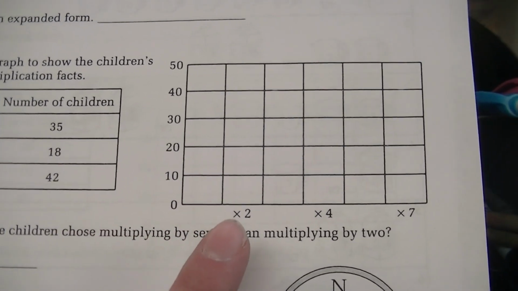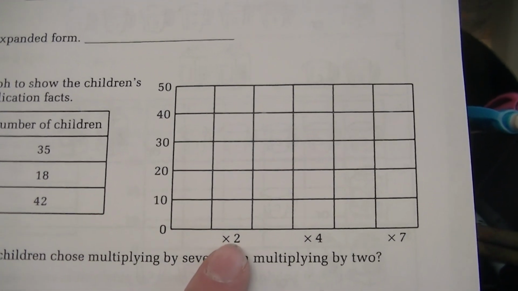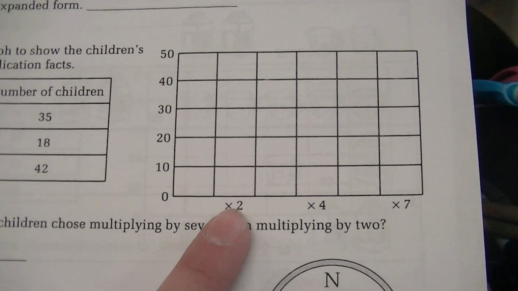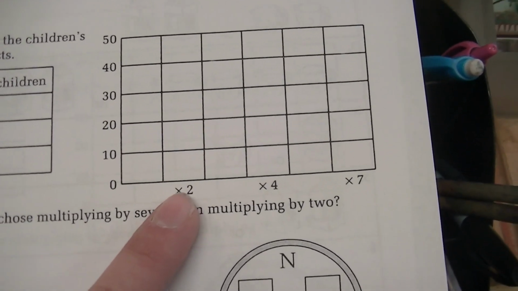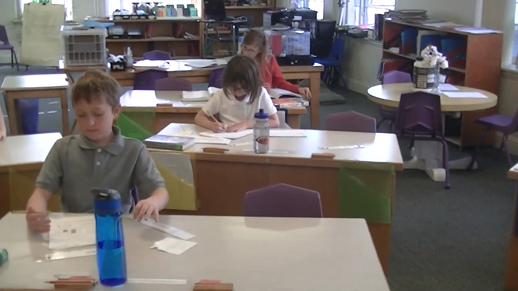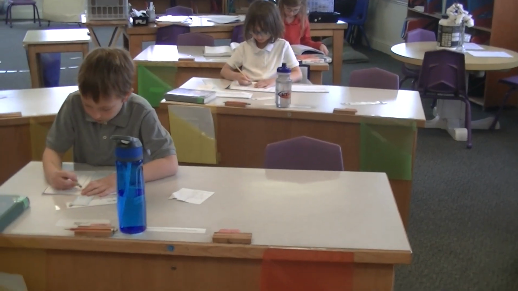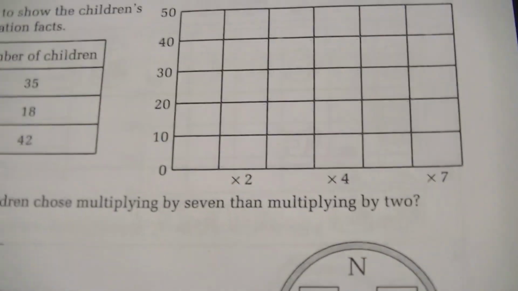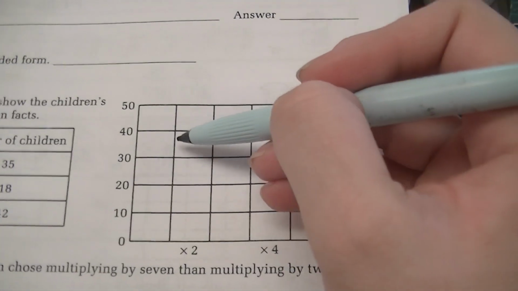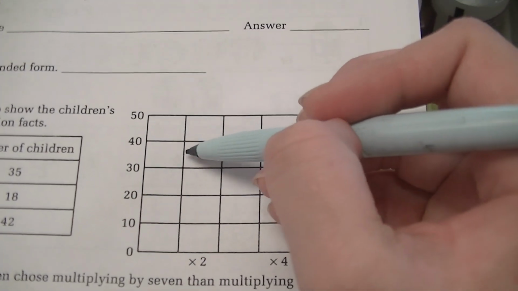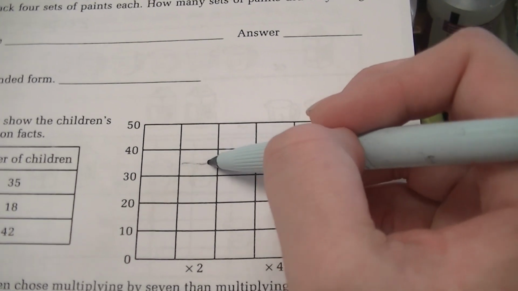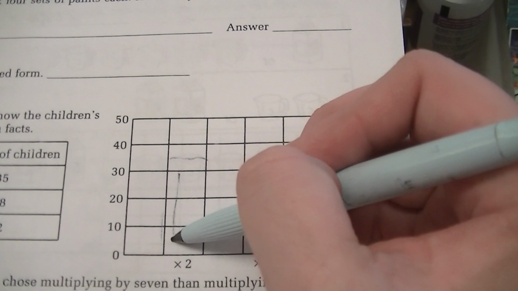35. Okay, so where's 35? I don't see a 35 written on your graph. Does that mean it's not there? Elena, what does it mean? It's still there. Where is it? It's right in the middle of 30 and 40. So you're going to draw a line and you're going to shade up to that 35.